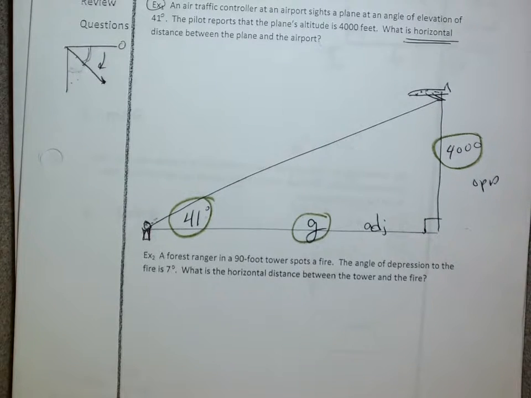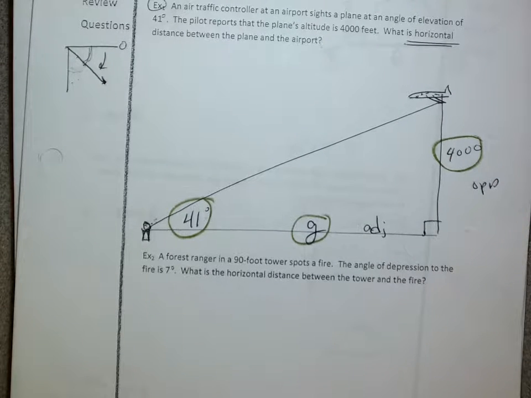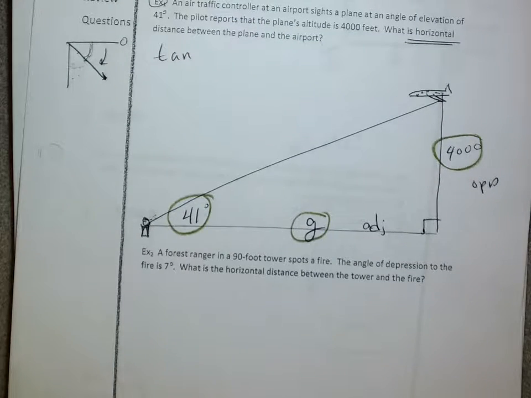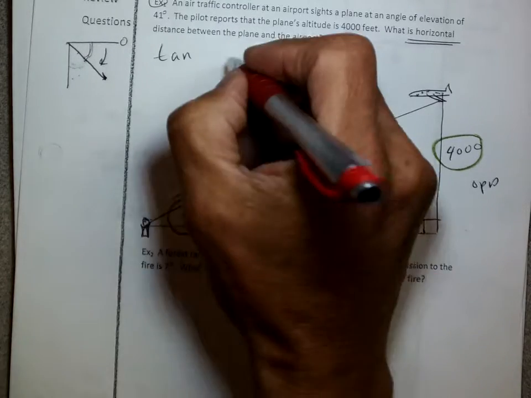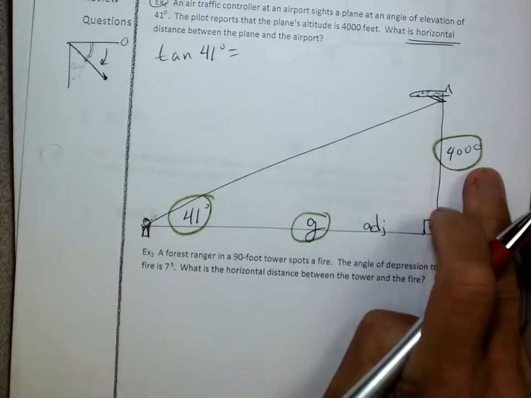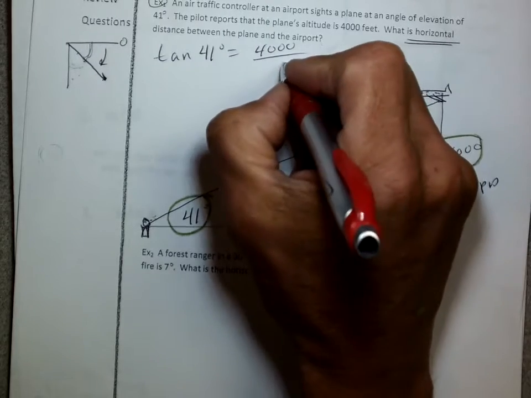All right, so opposite, adjacent. Ben's totally right. You look up here, which one of these three has that ratio, opposite over adjacent? Ben already said it, tangent, we agree? So you set up tangent of theta, right? But that symbol means what? It means angle, right? So it's tangent of 41 degrees equals my opposite, which is my 4,000, over my little g, right?